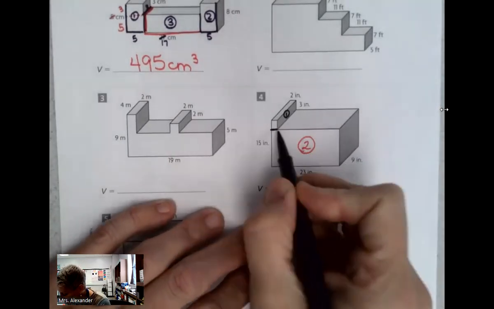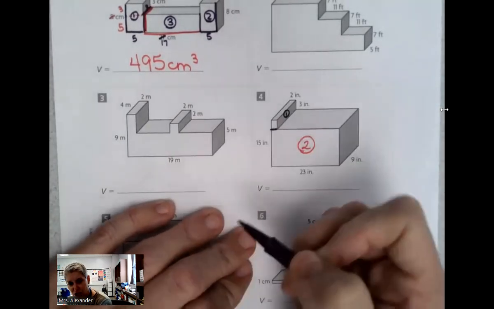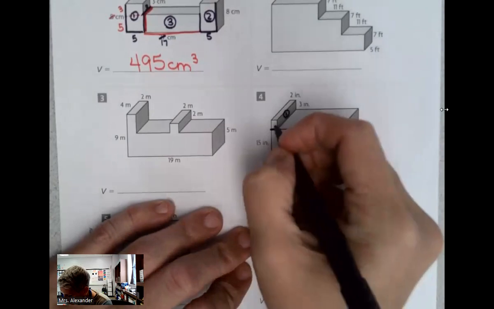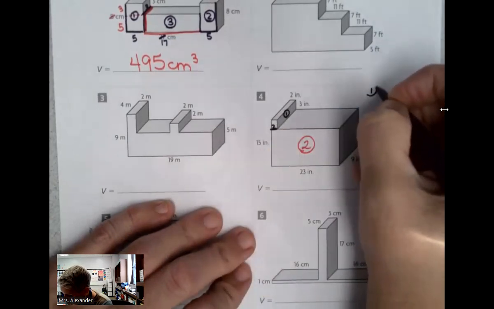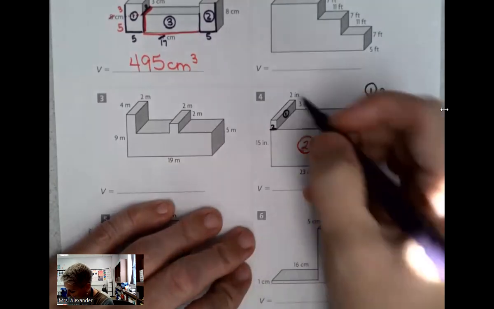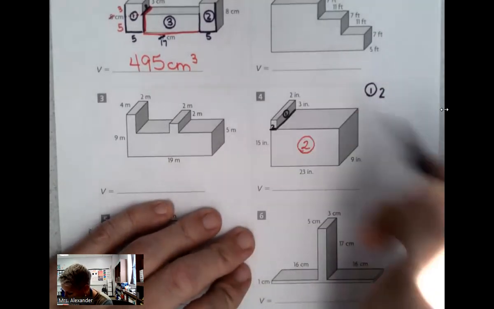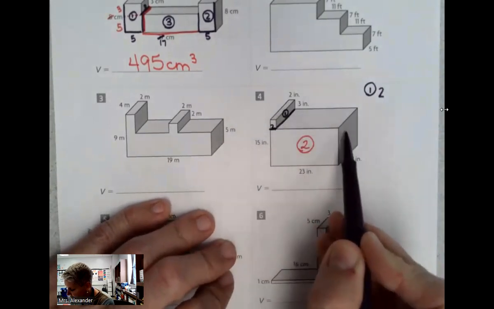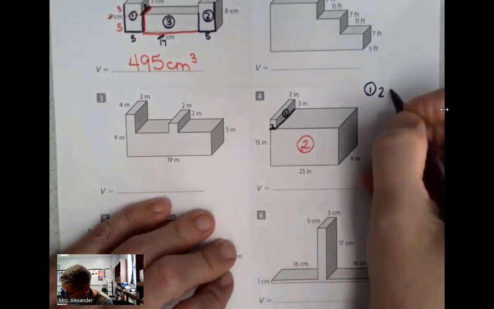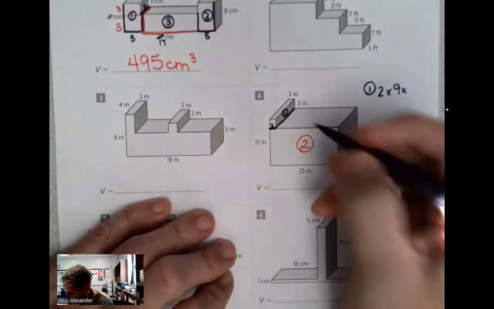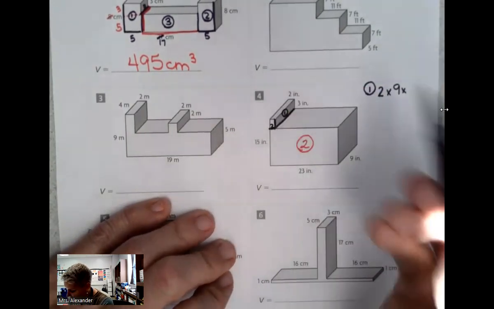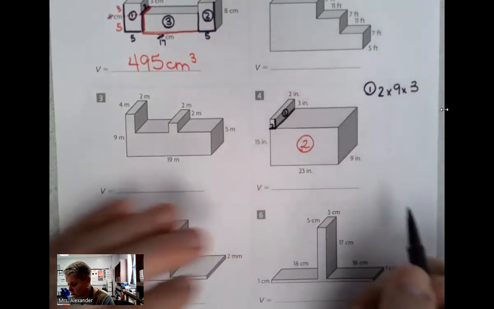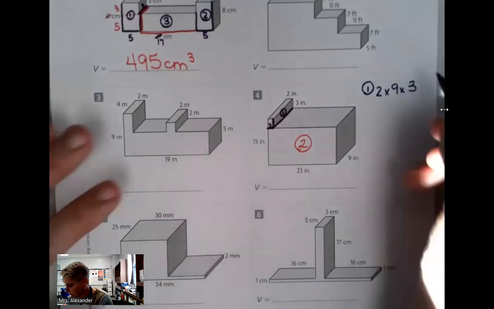Let's see. If I'm looking for the length, it is this little line that I just drew. So I'm going to look for a parallel side, and I'm going to see that that is 2 inches. Here's my width going all the way across to the back. Again, I'm looking parallel, nothing here. So I'll go parallel with this bigger shape, and I will see that that is 9 inches. And then I have a tiny little height here. And again, I'm looking at parallel sides. I see this 3. So I have 2 times 9 times 3 for figure 1.